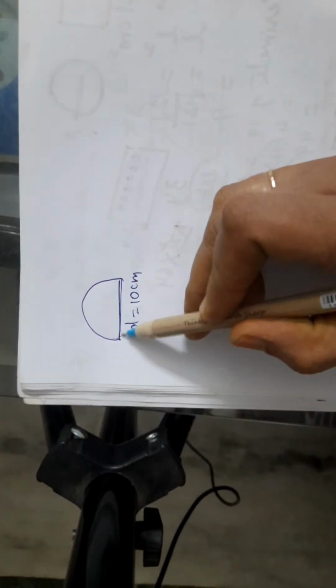To find the semicircle perimeter, it will be semicircumference plus diameter. So in the perimeter you need to add the diameter.